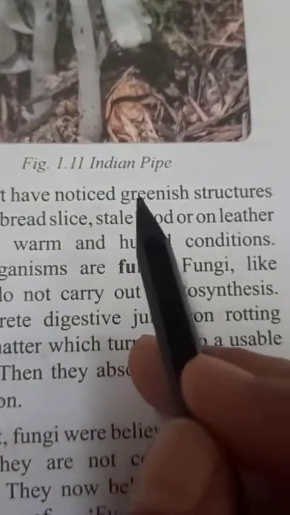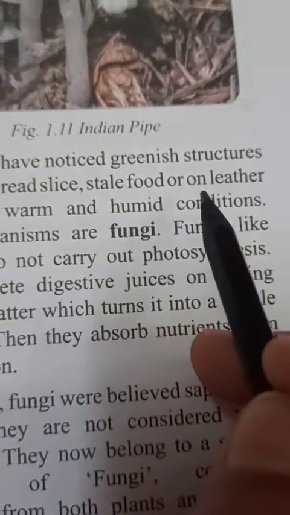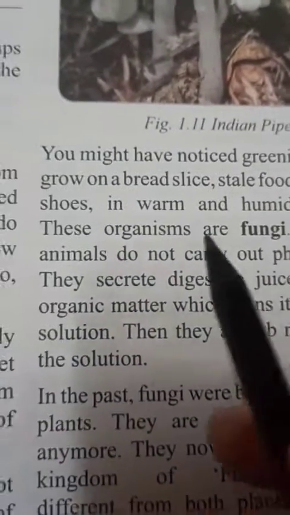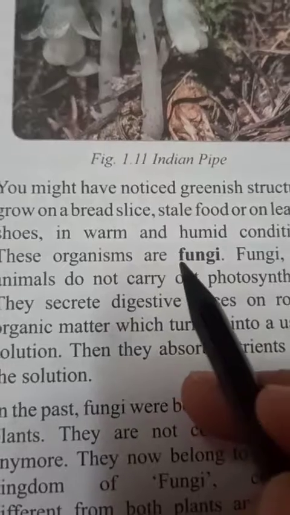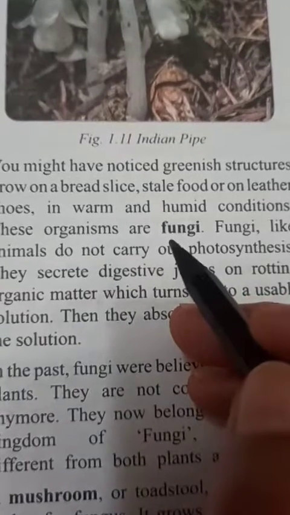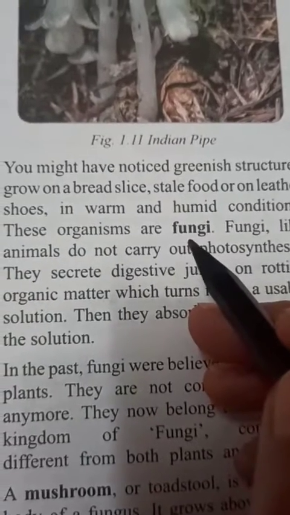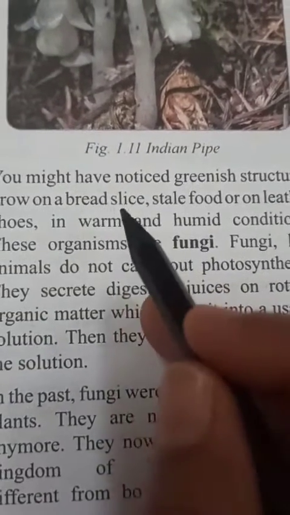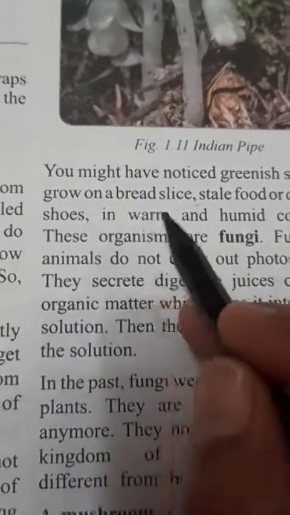You might have noticed greenish structure grow on the bread slice, stale food, or on leather shoes in warm and humid conditions. Generally during rainy season you can see all these conditions. Okay, if we keep wet shoes somewhere, or even our clothes which we wear and keep like that, fungus starts growing on them. Even on the bread slice or stale food, means old food, or any leather shoes.